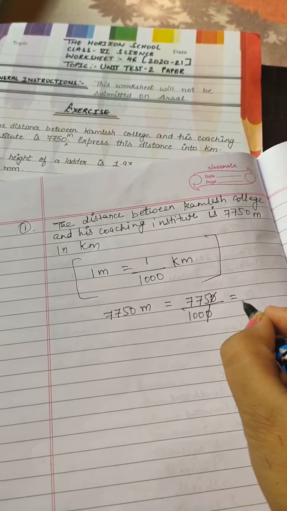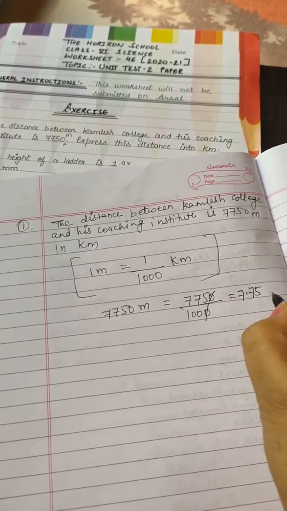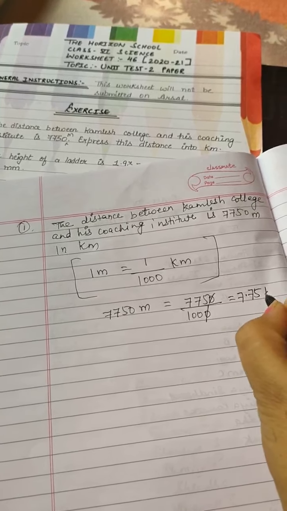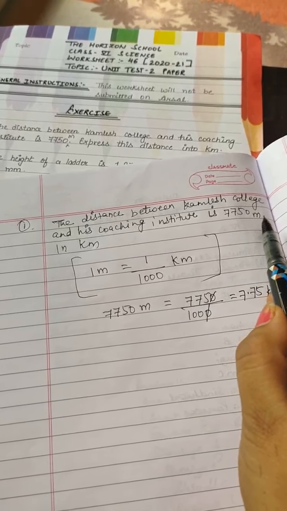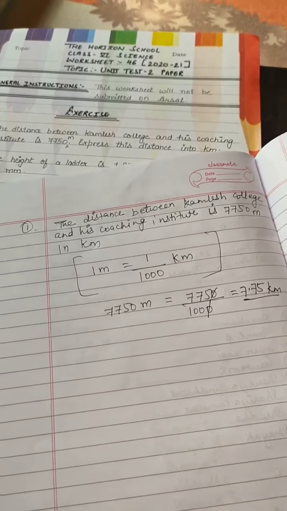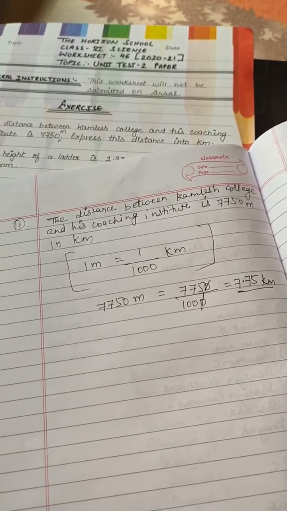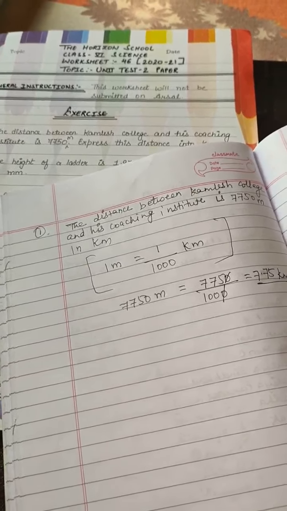So the answer is 7.75 kilometer. So 7750 meter is equal to 7.75 kilometer. Okay.